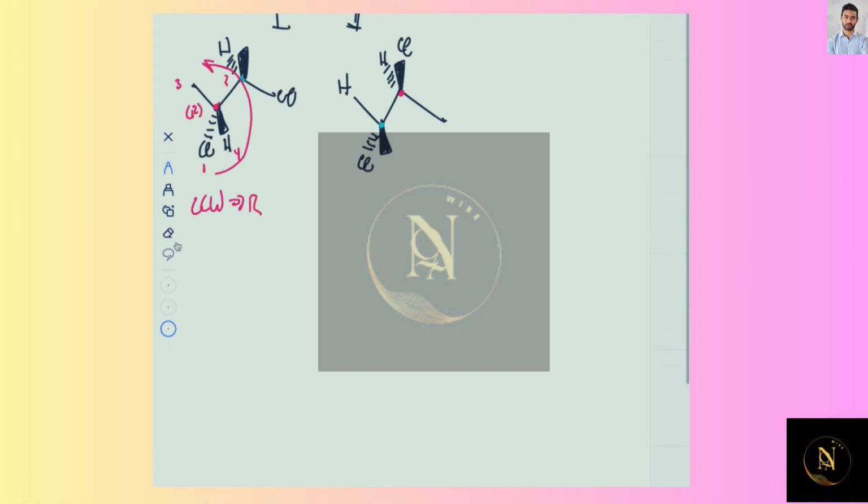And we'll do the same thing for the other carbon. Chlorine is the highest priority. After that is this other carbon, which is attached to a chlorine. Then is the methyl group. Then is the hydrogen. And we go 1, 2, 3. That's clockwise. And the lowest priority substituent is in the back, which means clockwise corresponds to R. So on the left, we have R, R.